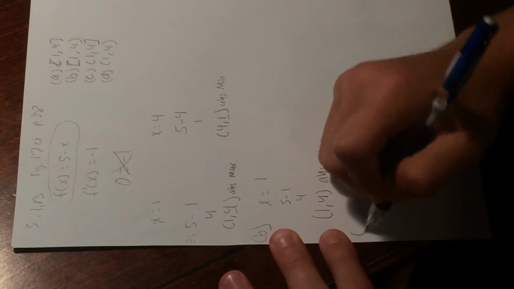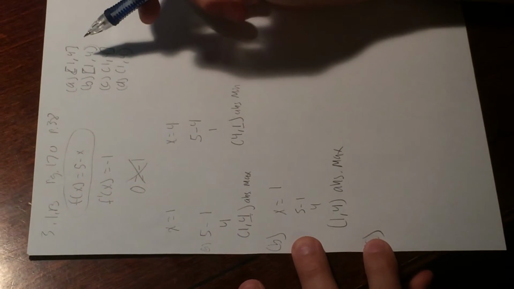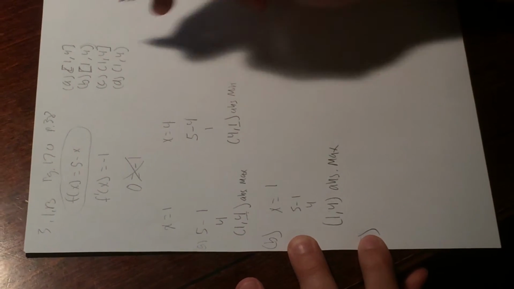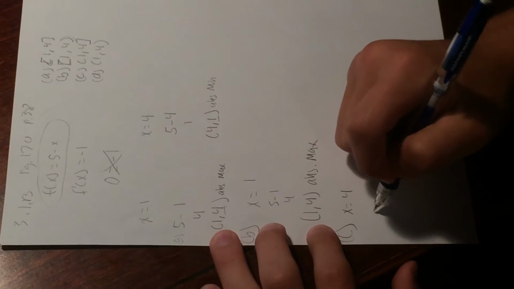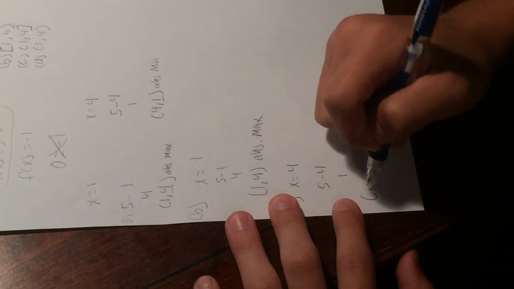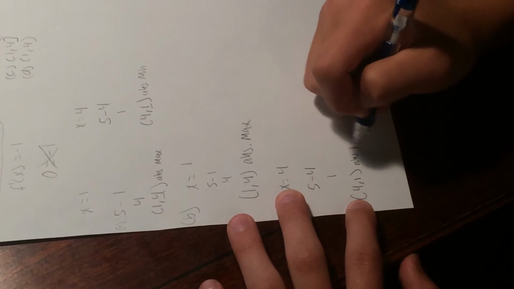So we move on to interval C. We have the open interval of 1 and a closed interval of 4, so the only thing we can check is 4, when x equals 4. So we plug 4 back into the equation. 5 minus 4 is 1. We get the point (4, 1), and this is going to be the absolute minimum.